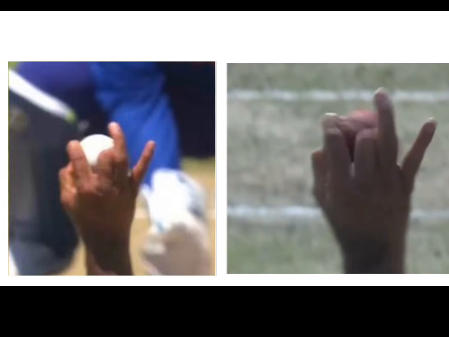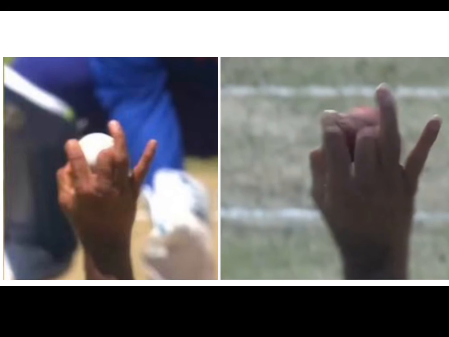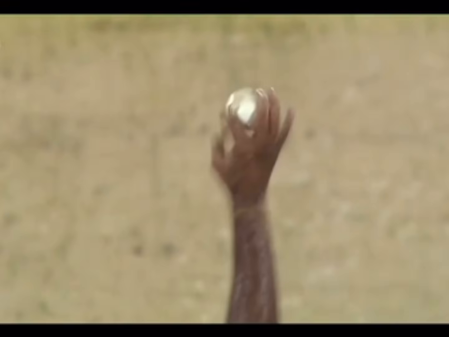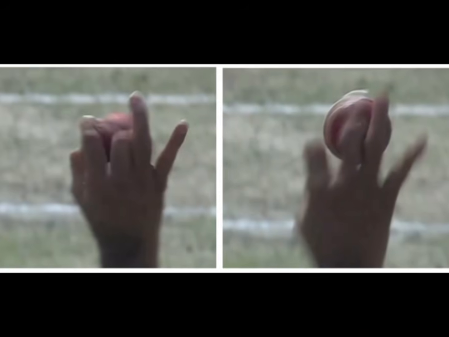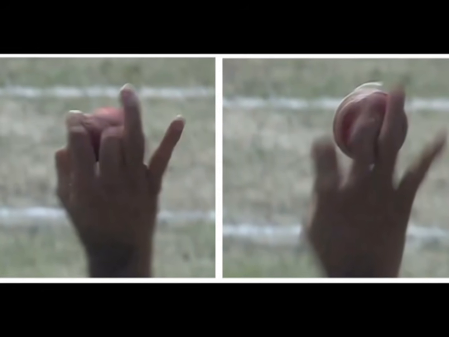Now, since you saw both of the footage, let me make it clear for you why they both are different. So, in the Carrom ball, you saw the ball was released with side spin or counterclockwise revolutions. This side spin is what causes the ball to turn away from a right-hand batter. Whereas, in the reverse flipper, the ball was released with backspin, which causes the ball to go straight and skid off the surface.